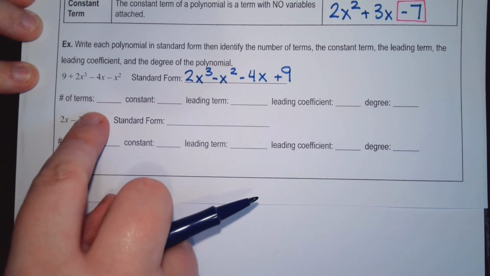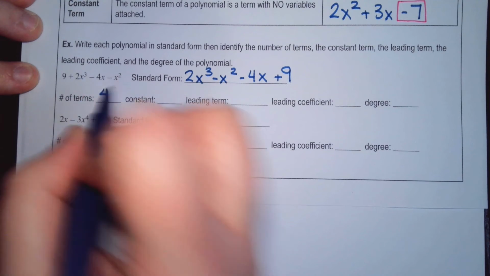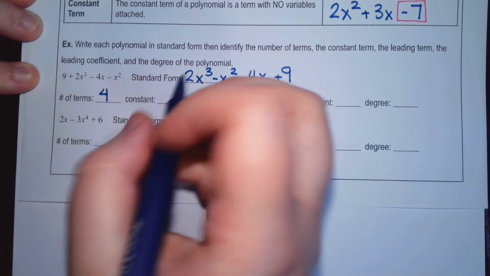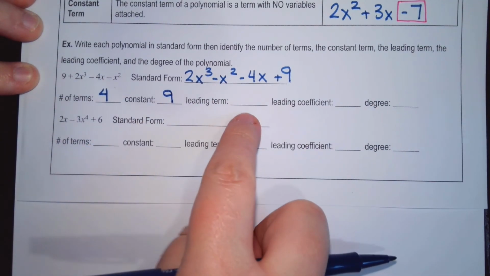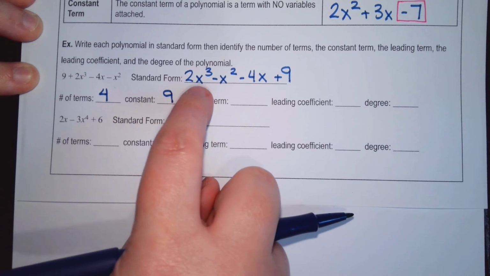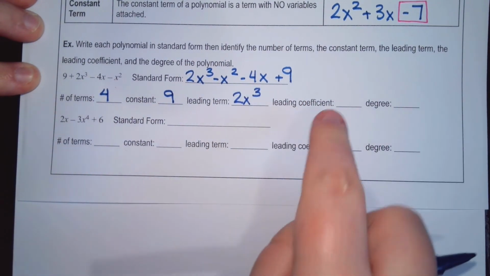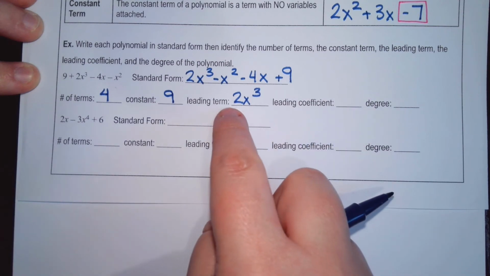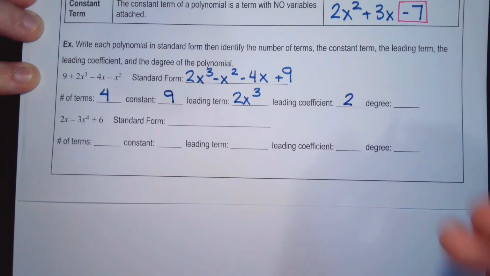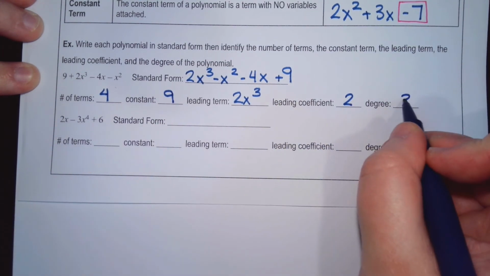Now we need to count the number of terms: 1, 2, 3, 4. The constant, remember, has no variable attached, so that would be 9. The leading term is the first whole term in standard form, so it's going to be 2x cubed. The leading coefficient is the number in front of the leading term, so it would be 2. And our degree is the highest exponent, which is 3.